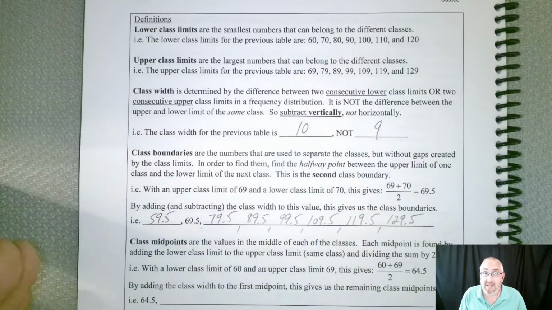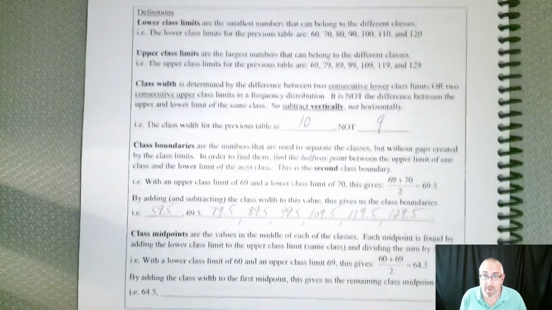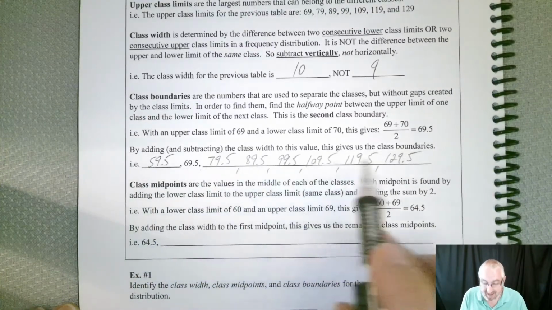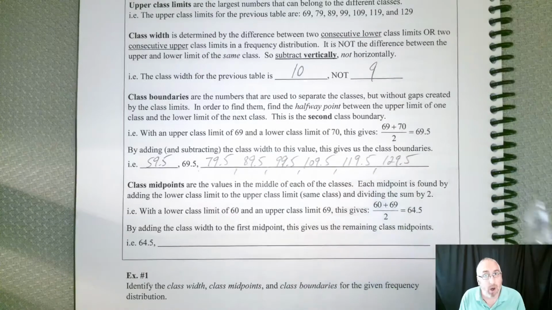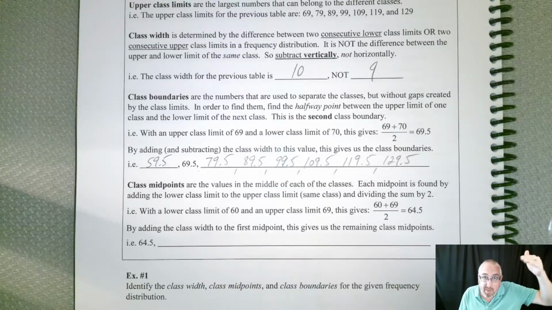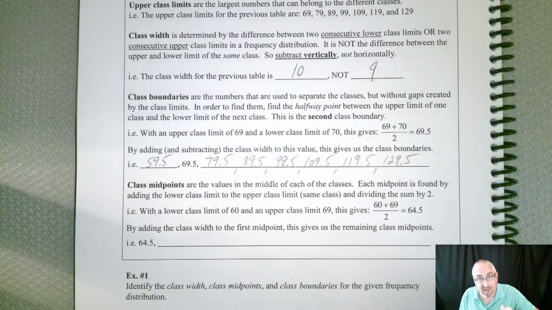There's 7 classes, 7 intervals in your table. But let's count how many boundaries we got. 1, 2, 3, 4, 5, 6, 7, 8. And that's always going to be the case. There's always one extra boundary no matter what size table you have, because you're starting a little bit before it starts and ending a little bit after it ends. So there's one extra always.